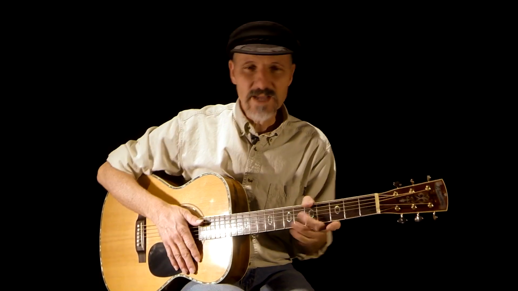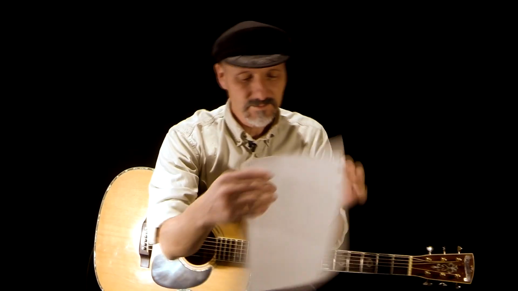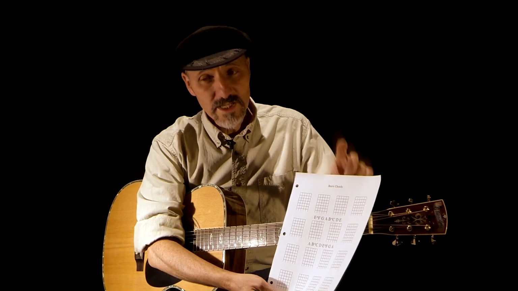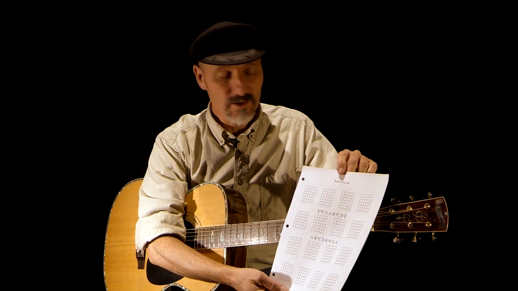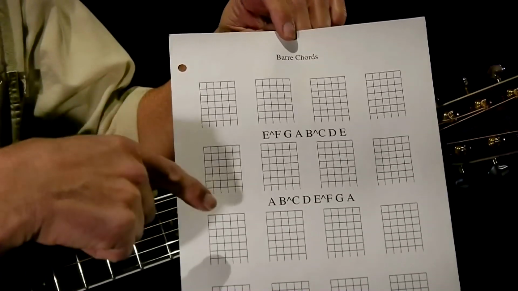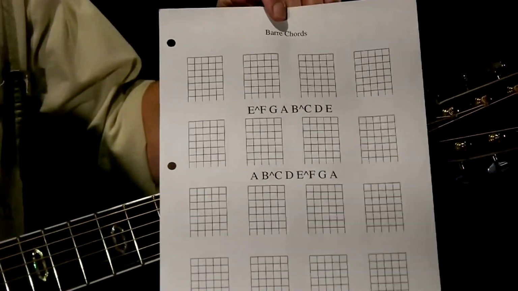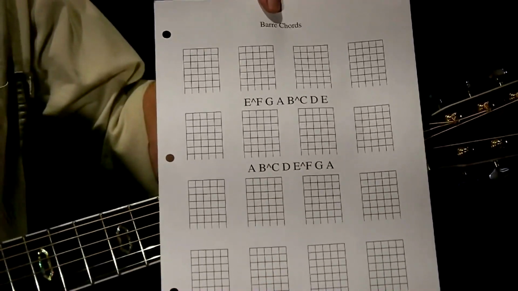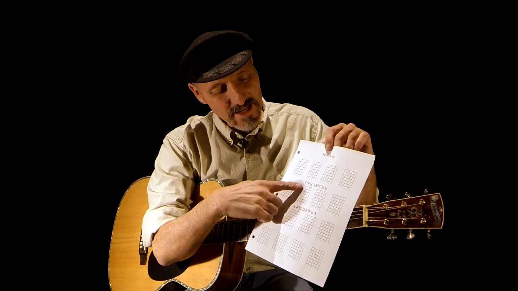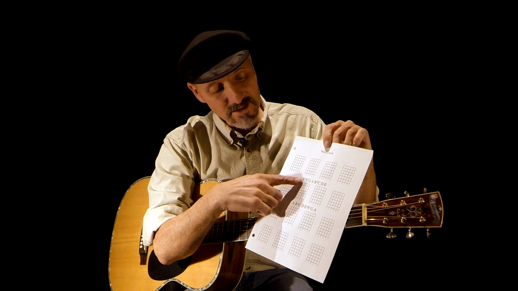Just like that. I do have a sheet in the description that looks like this. It would be really good if you could get this sheet and then fill it out. What you do is you put the E chords here, E, E minor, E7, and E minor 7, put them on this side, and then on this side, put your A minor, A7, A minor 7. On this sheet, take a pencil and write under the letter the fret that that note corresponds with.